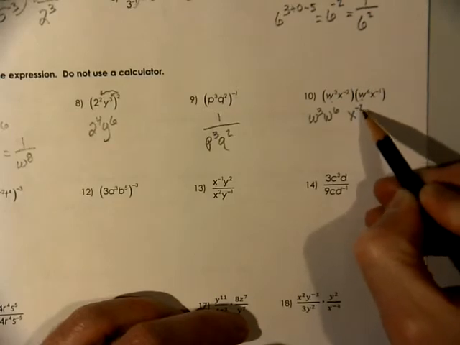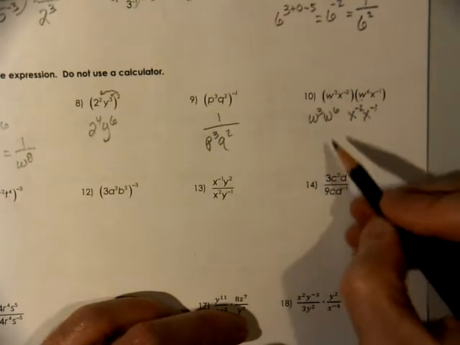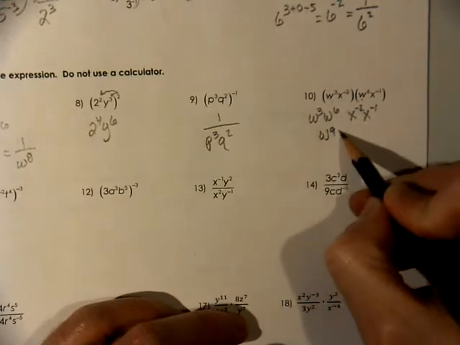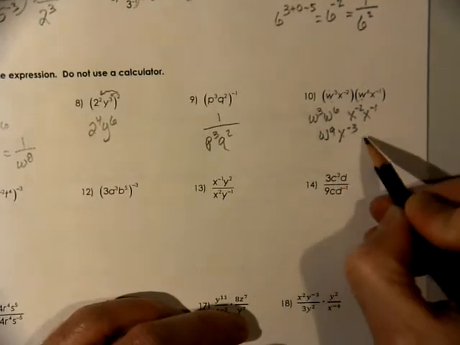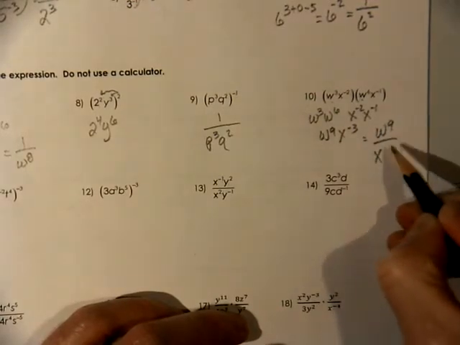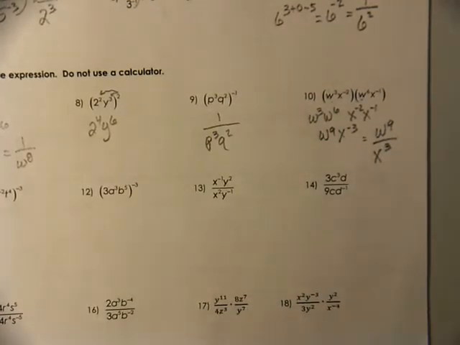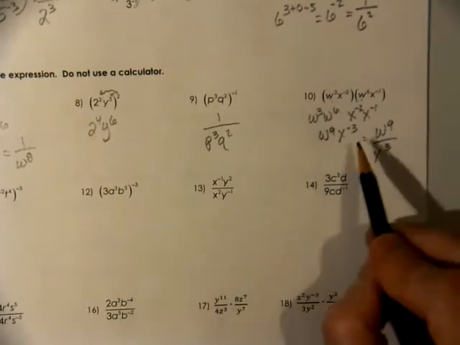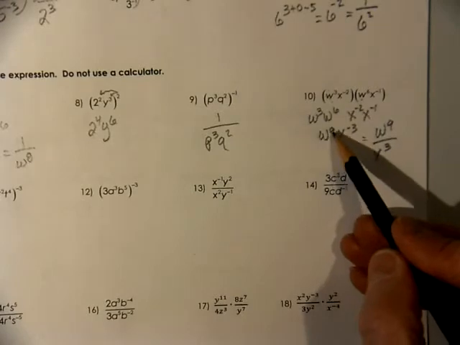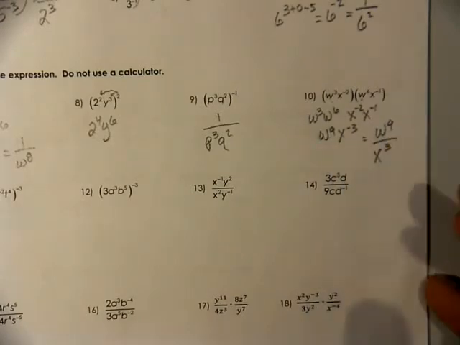And then X negative 2, X negative 1. So this is W to the 9th and X to the negative 3. So W to the 9th and X to the 3 is going to be in the denominator because it has a negative exponent. The W does not have a negative exponent, so it does not go to the denominator.